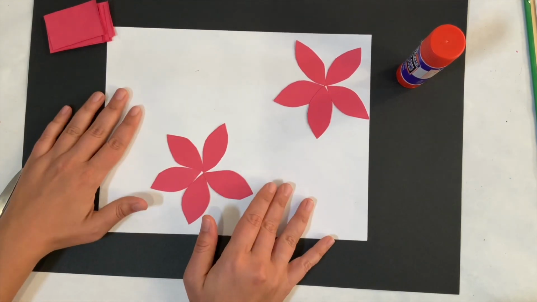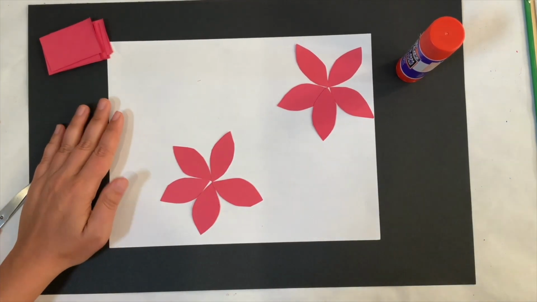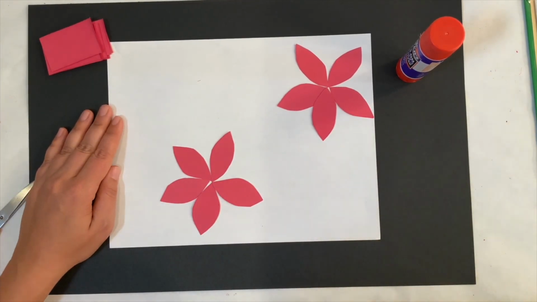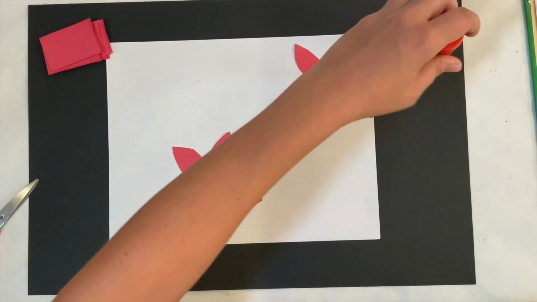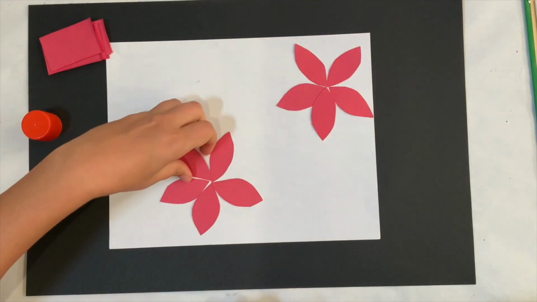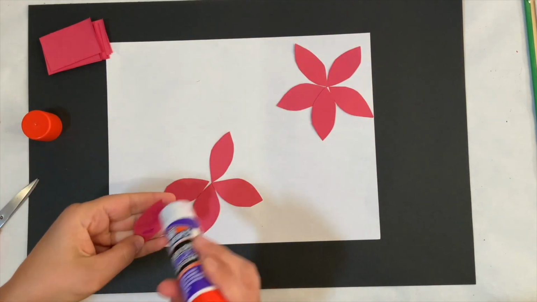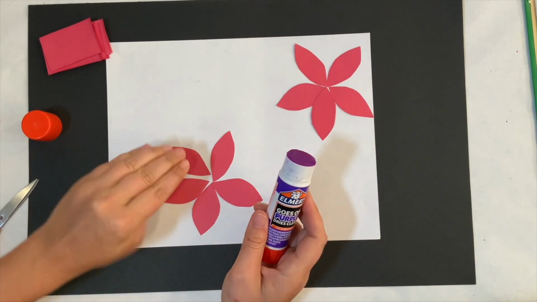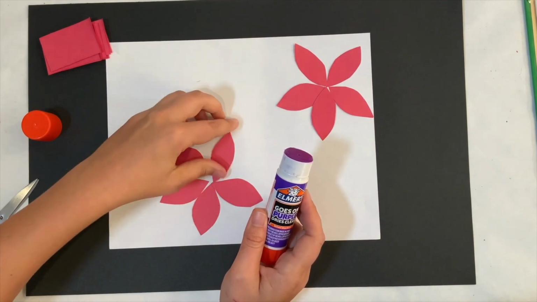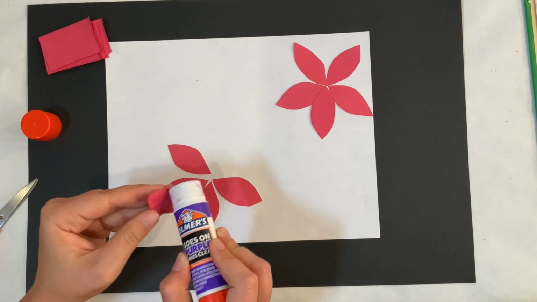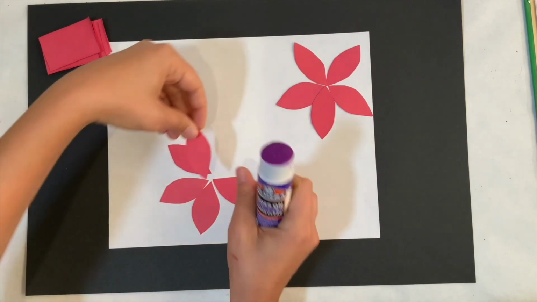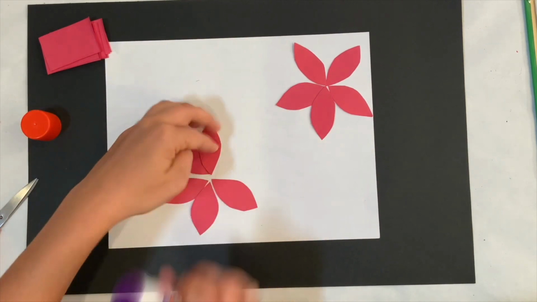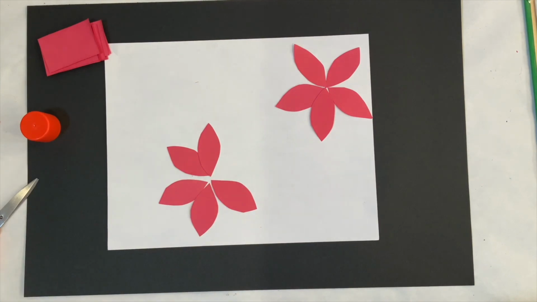Arrange them on the page. Pick where you want them to go and glue those beautiful flowers down. All right, I'm going to give you time to glue. You can stop the video and glue your flowers down. I will meet you back when our 2 flowers have been glued to the page.